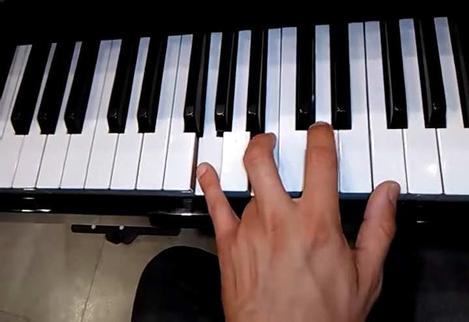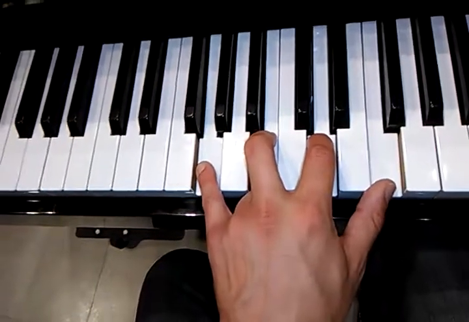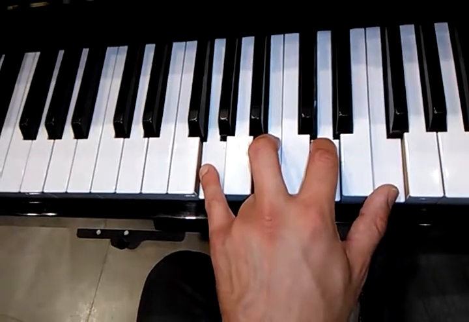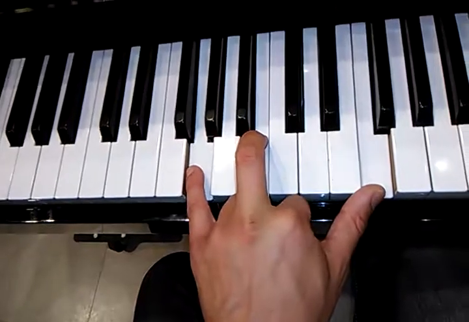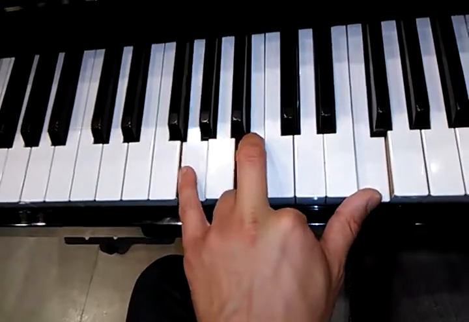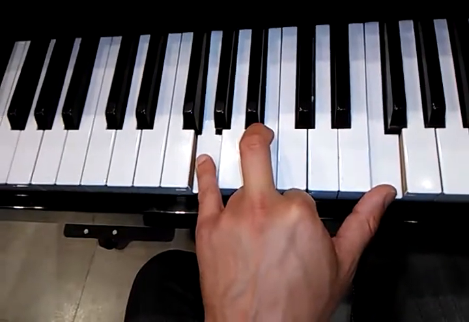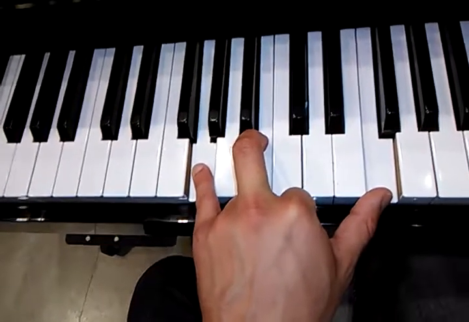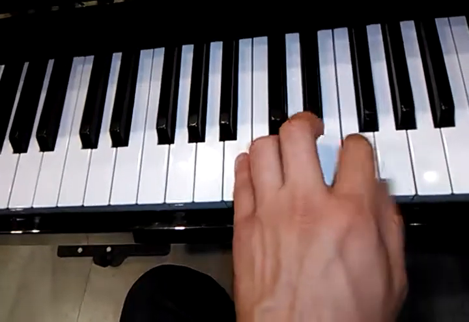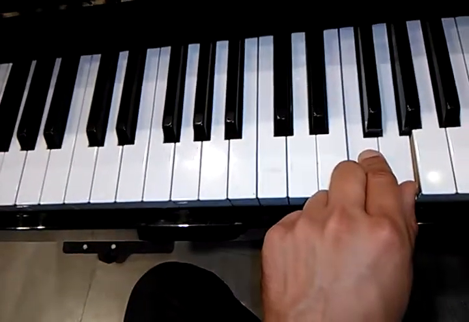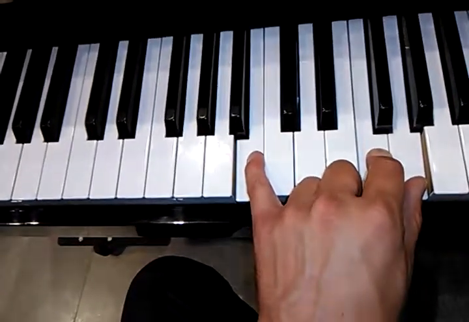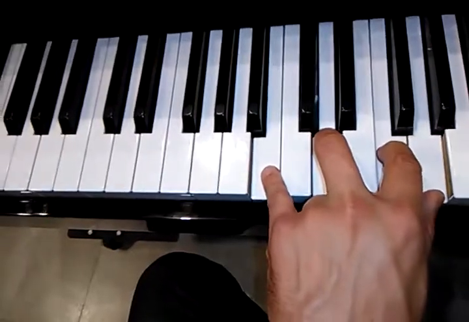So we have G, B, D, F. What they did is they actually took away the D out of the chord, okay? And they just had G, B, and F. But they wanted F and G to be together. So there's F and G, and there's a B. They left out the D.